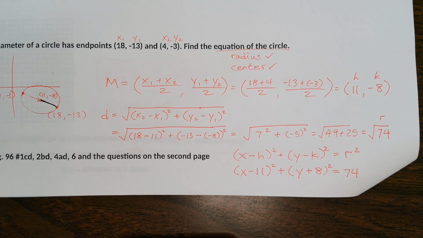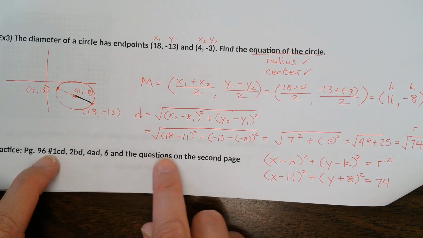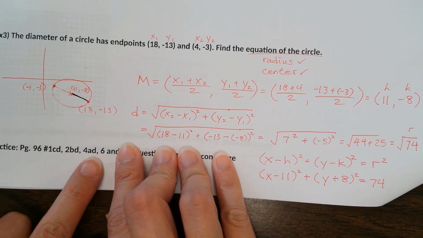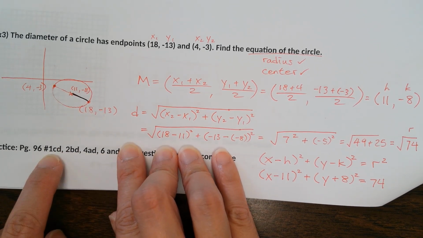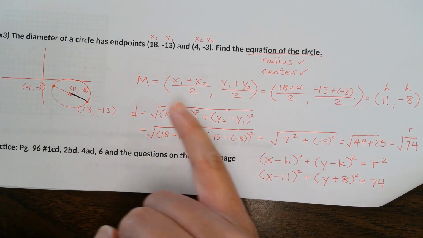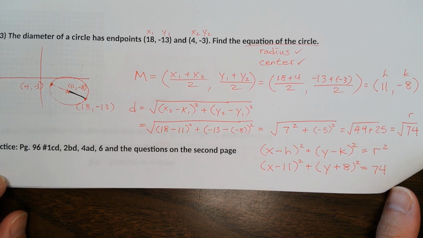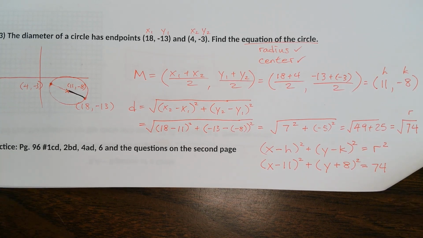Okay. So there you go. That's the lesson. 16 minutes for the rest of the class. I want you guys to try these questions and the questions on the second page. This first page right here has questions where the center is at 0, 0. And the questions on the second page are where the center is not at 0, 0. On the test, you'll see both, where it's at the origin and not at the origin.